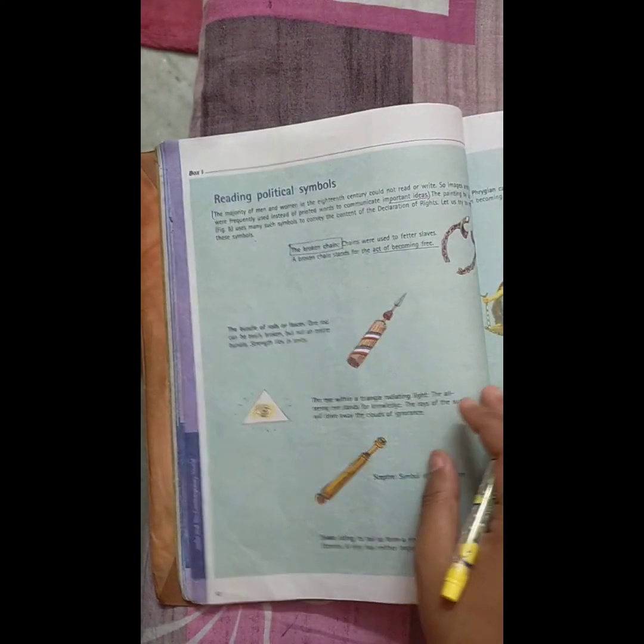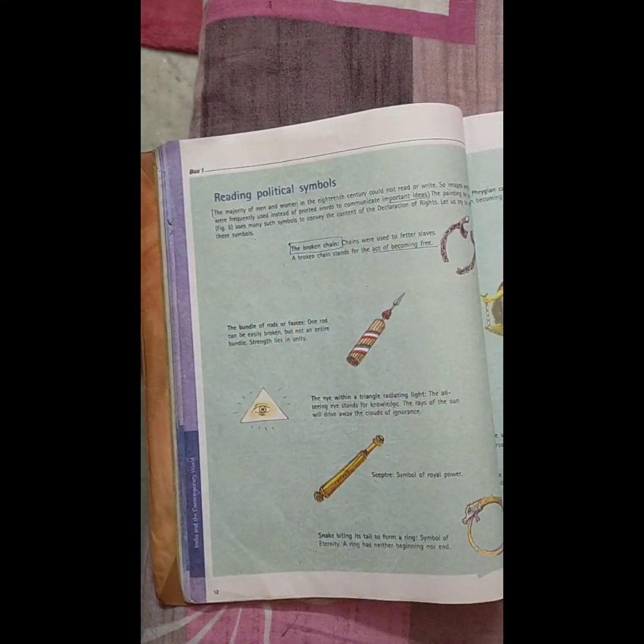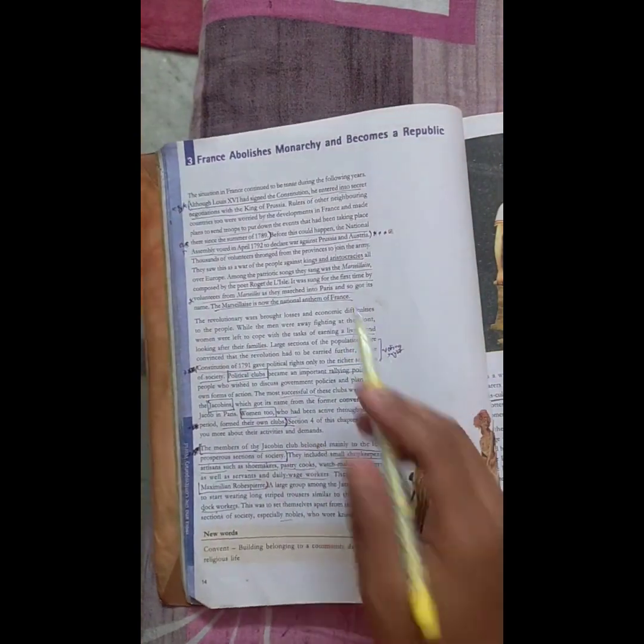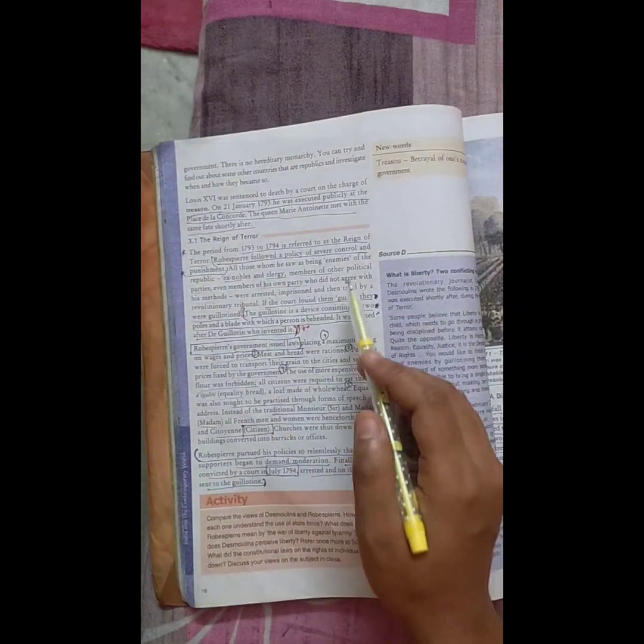So students, what have we learned from today's class? We have learned about political symbols, what a symbol is, what political symbols are, how the people of France abolished monarchy and became a republic, about the Reign of Terror, about Robespierre's policies, and how people convicted him.